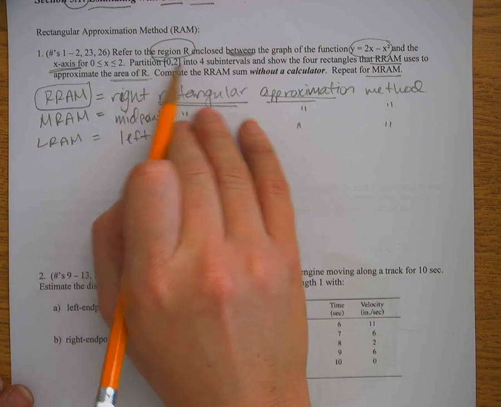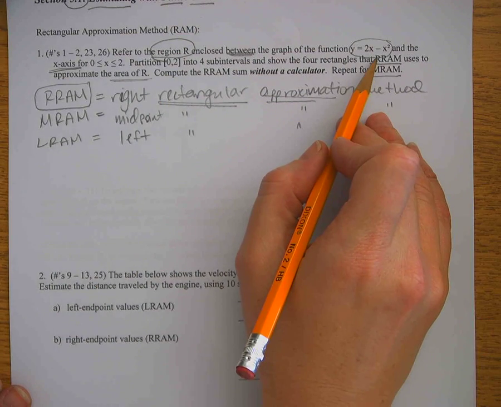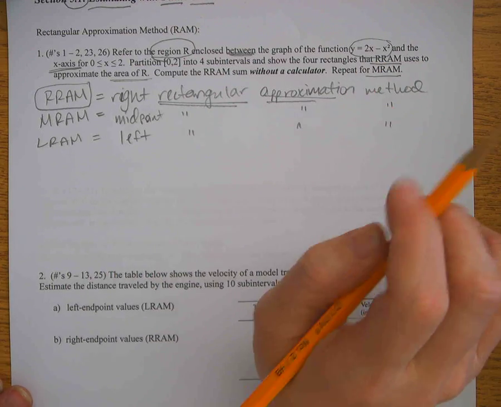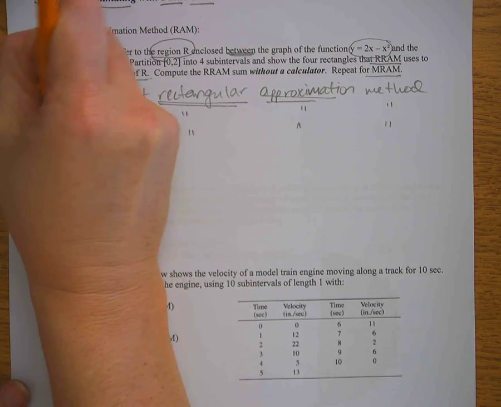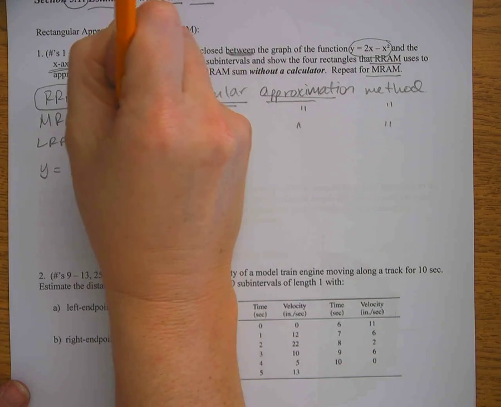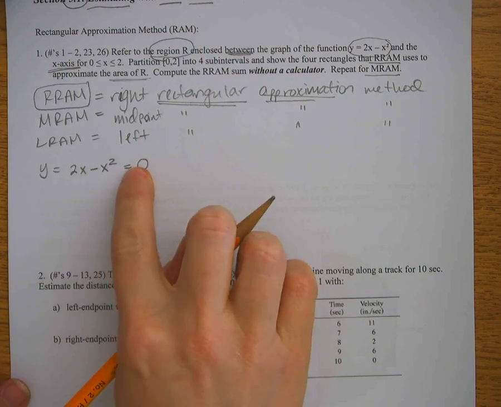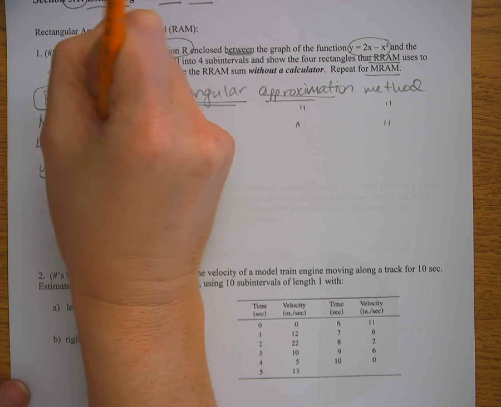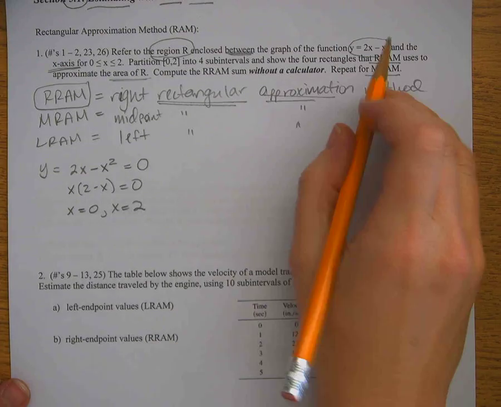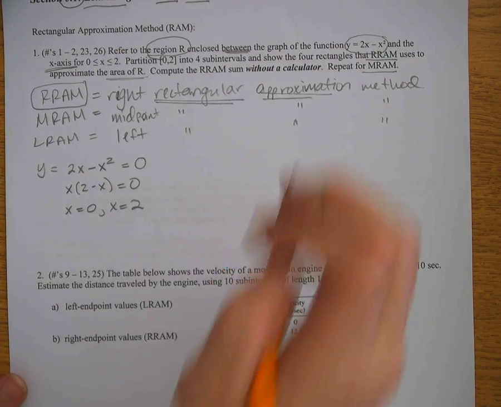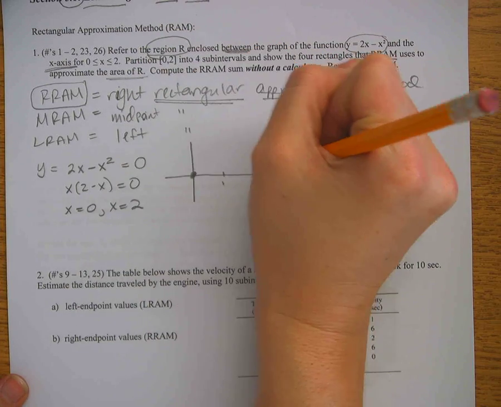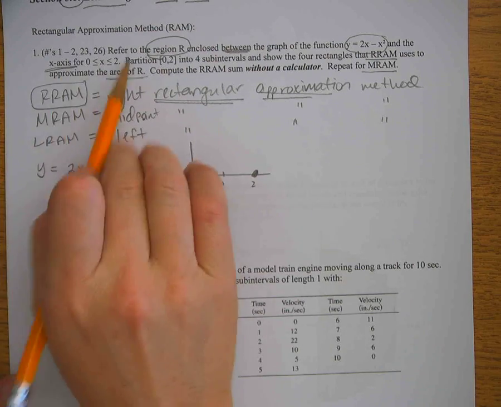Okay, so it wants us to refer to this region. All it gives us is the equation, meaning we need to go ahead and sketch that graph. So we need to remember features of quadratic equations. One of those features is that the factors turn into the roots, which are the x-intercepts. If I set this equal to 0 and solve by factoring, I have basically found my x-intercepts, and I know there are going to be 2 of them because it's a second degree polynomial. I've got one at 0 and 2, which works out nicely because that's also the interval that I'm working with.